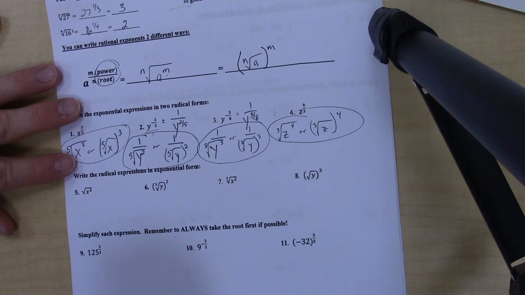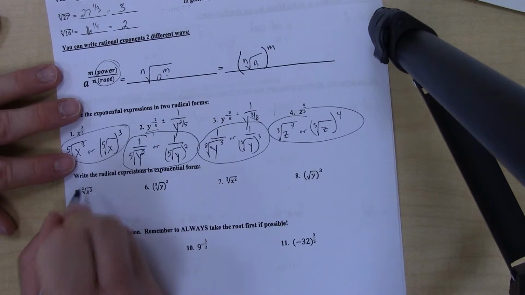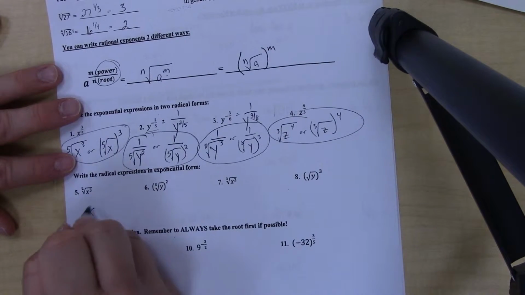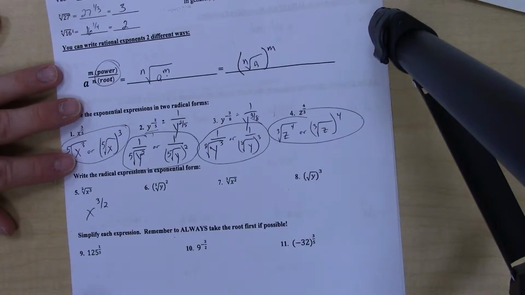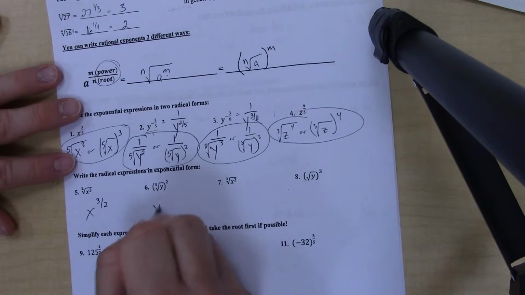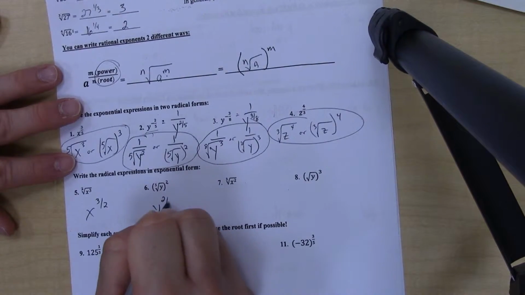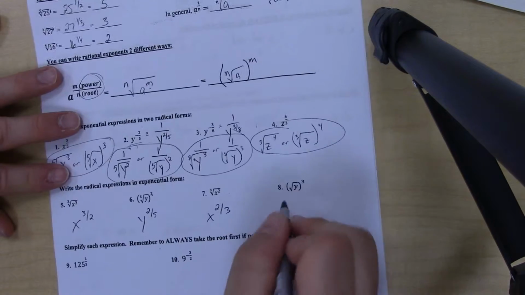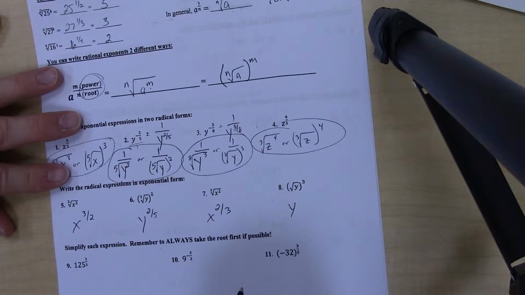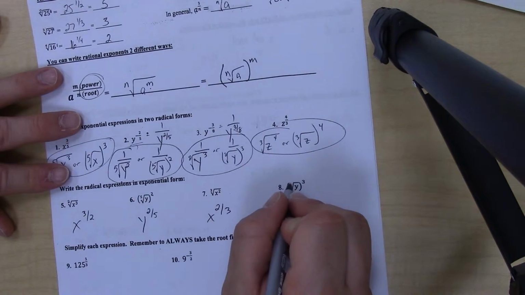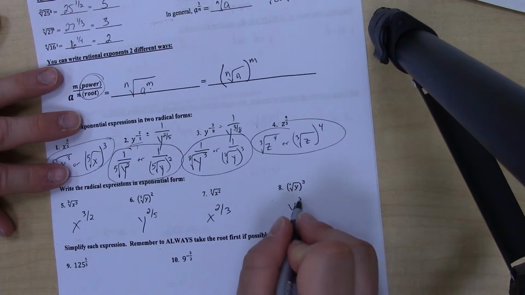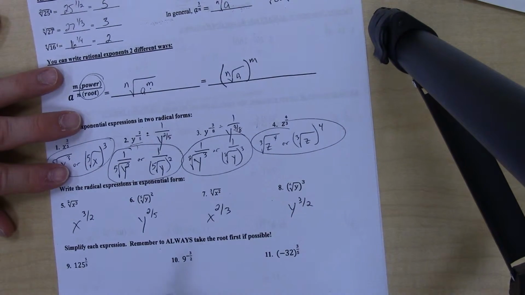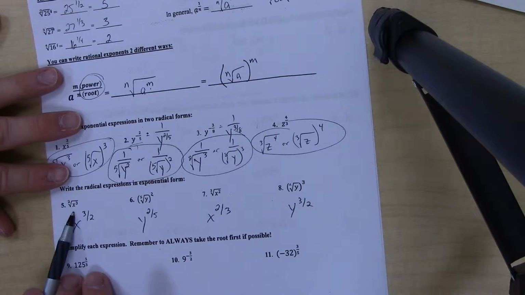In the next couple of problems, let's write this radical in exponential form. So again, when there's nothing here, then remember that means a 2, and it's x to the power over root. And it really is that simple. Okay, this is y to the power over root. Done. This is x to the power over root. This is y to the, try it. Make sure you try it. Again, when there's nothing there, it means 2, so it's 3 over 2. Okay. Looks different than that, same answer.